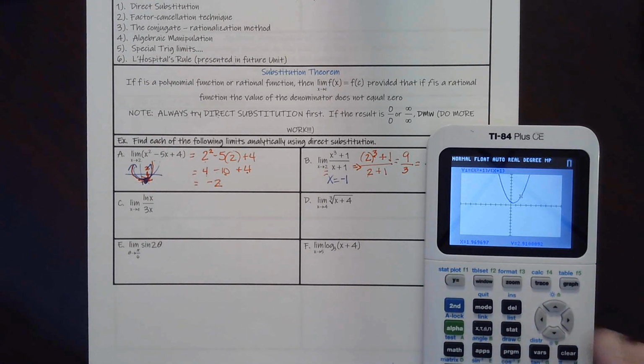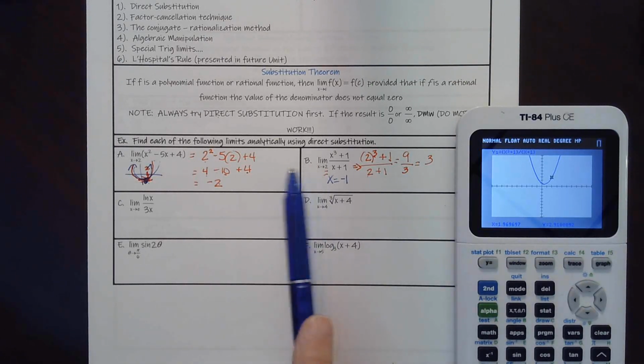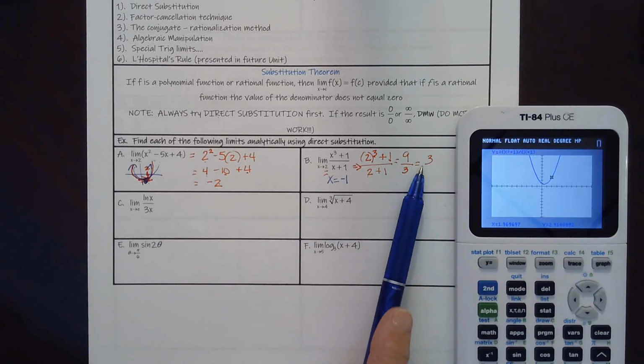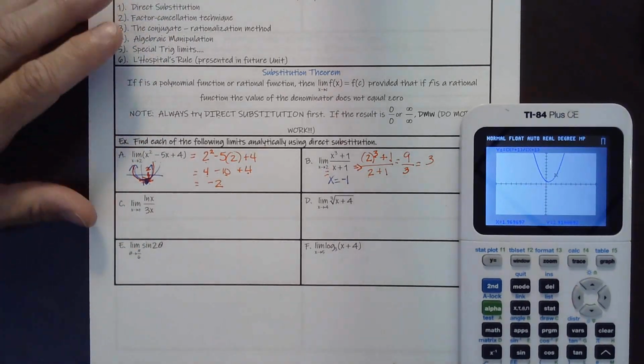And I could go in and look at the table as well to verify. But the nice thing is that algebraically, we could find that limit as well. Okay? All right, so now let's move on.